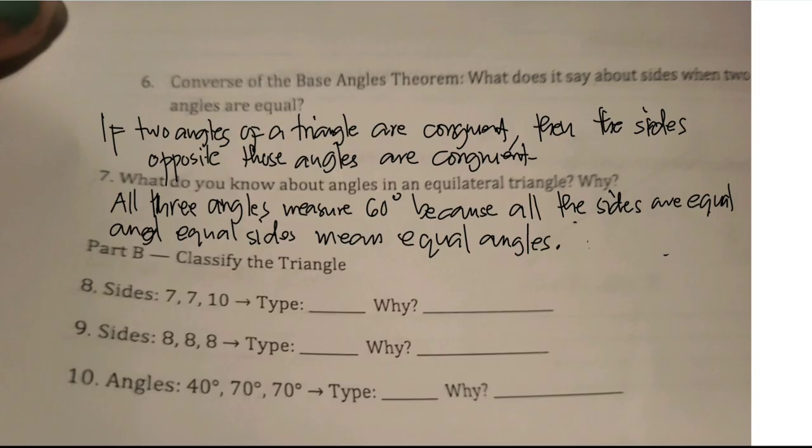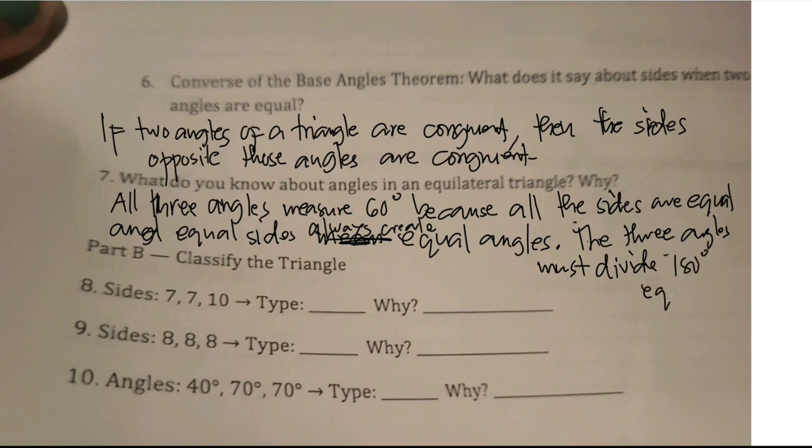And then they add up to 180 degrees. So every angle in an equilateral triangle is 60 degrees because equal sides always create equal angles. The three angles must divide 180 degrees equally.